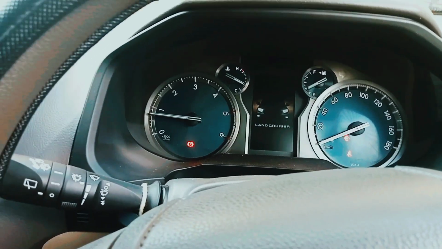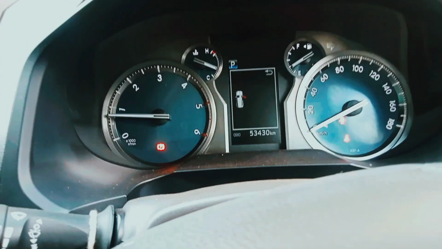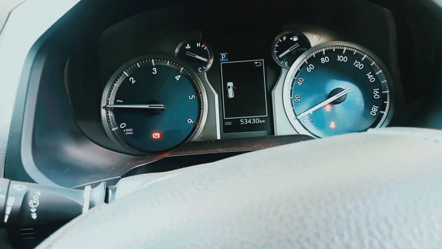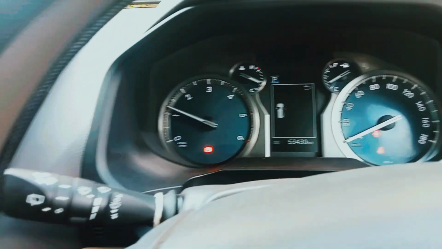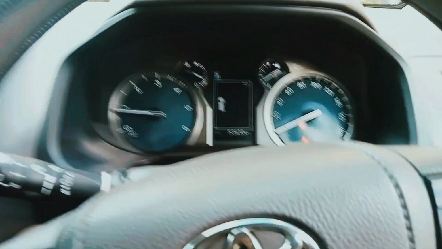So everything is working perfectly. No lights on the dashboard. So the vehicle is working perfectly.